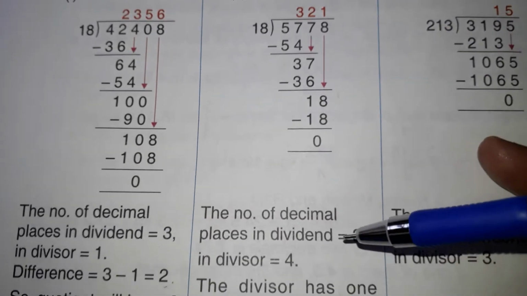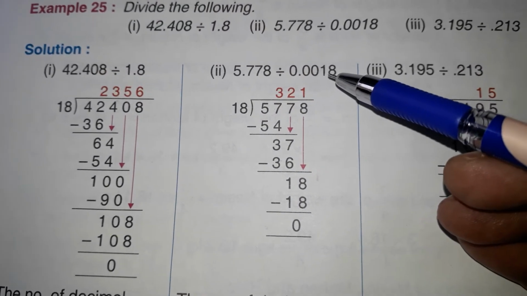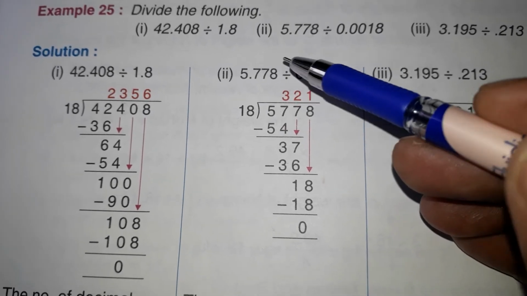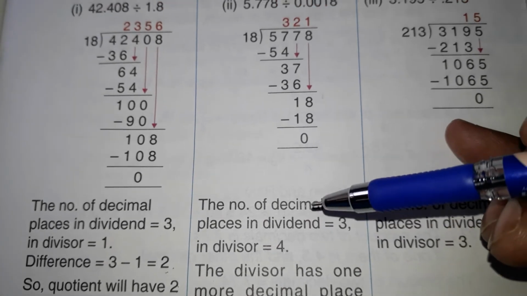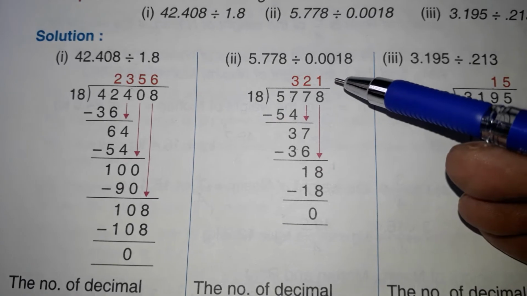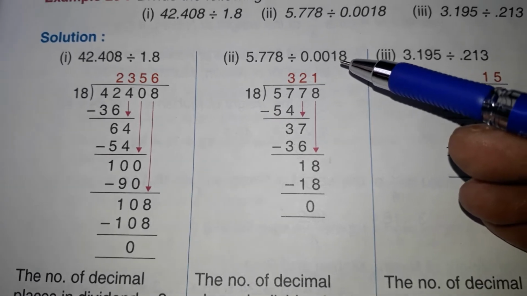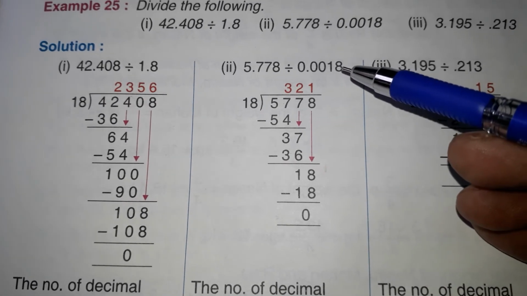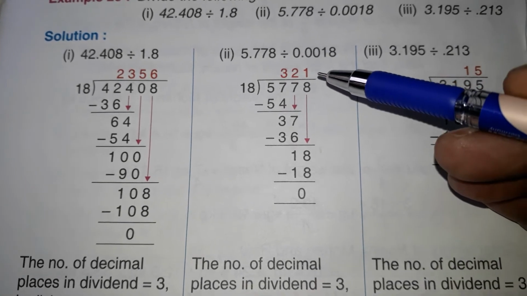In this quotient, you should not take decimals. When the decimals in the divisor are more than in the dividend, don't take decimals here. What to do? Take extra zeros beside the answer, on the right side. Don't put decimals in this answer. Why? Because the divisor has more decimals. This is the second method: when divisor decimals are more than dividend decimals, don't take decimals in the answer.